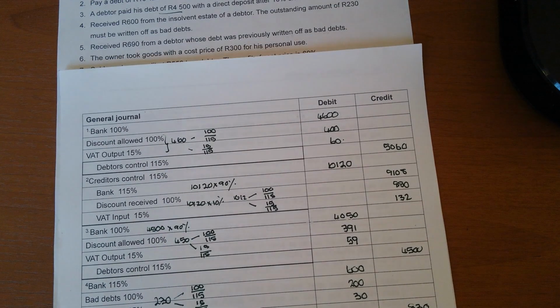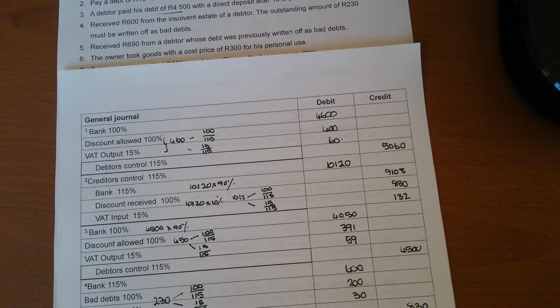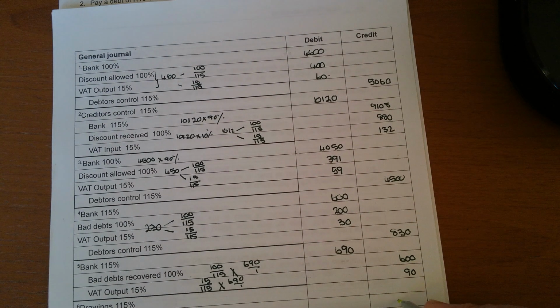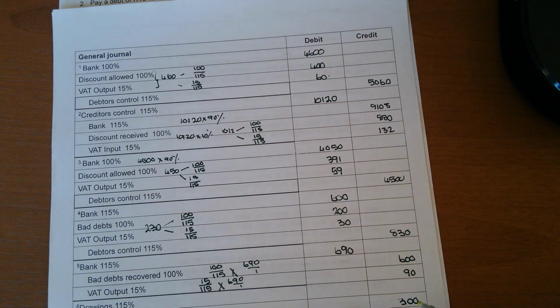Okay, the owner took goods with a cost price of 300 for his personal use. Now, if the owner takes anything for himself, he has to pay VAT on it. If they give you the cost price, it means it excludes VAT. So I'm going to say the trading stock decreased with the 300 because that is the cost price that they give us.